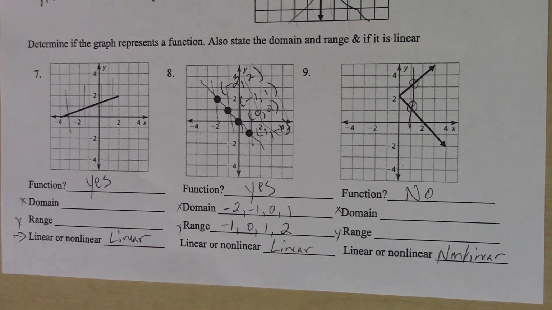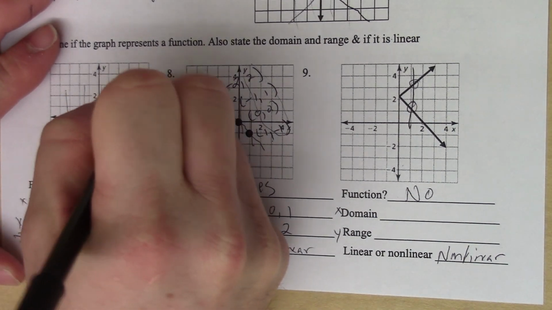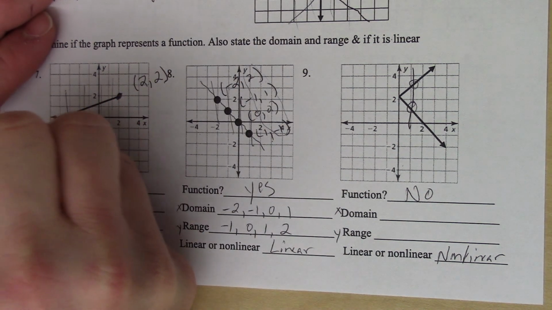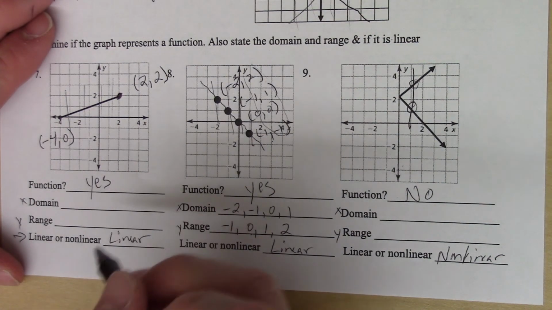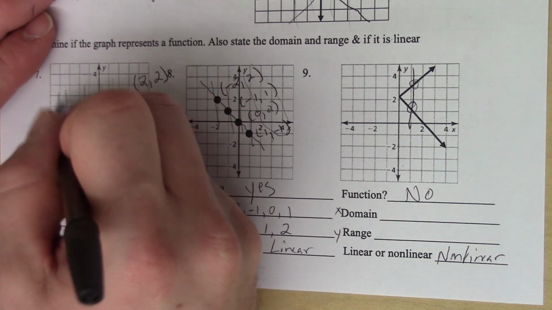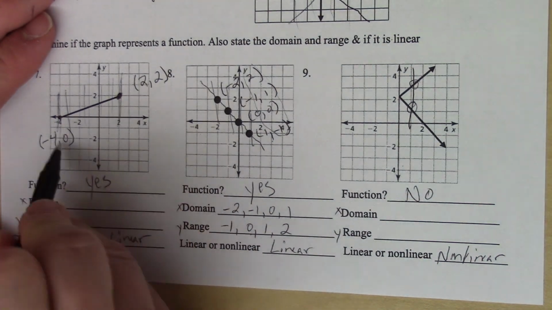Okay, so for points, just identify the points and write the x's in the domain and write the y's under the range. It kind of works that way for this one too. If you can identify the endpoints, this is the point (2, 2). This is the point (-4, 0). If you remember in the video, I said you could draw a box around these, and that goes from -4 to 2, right? Which you can see from our points.